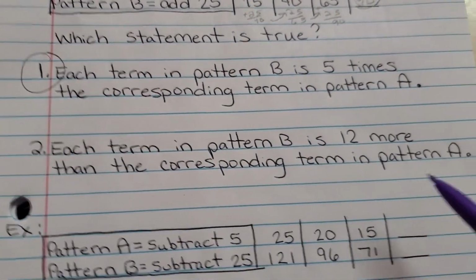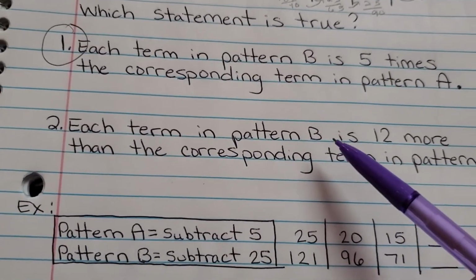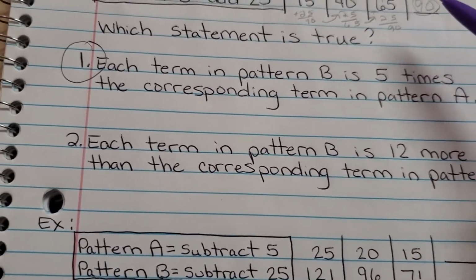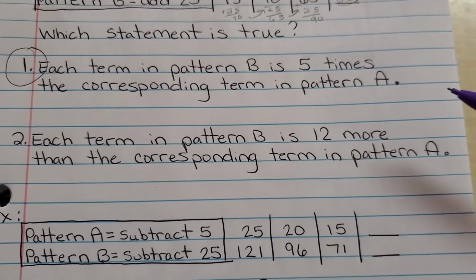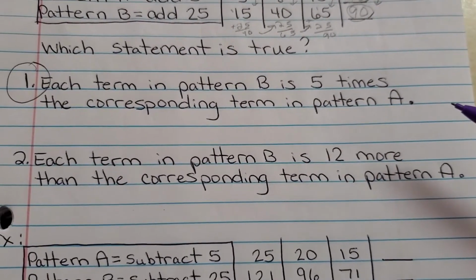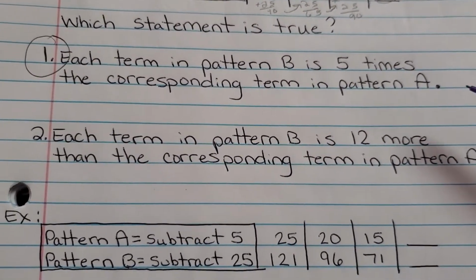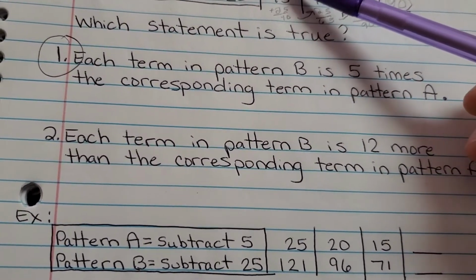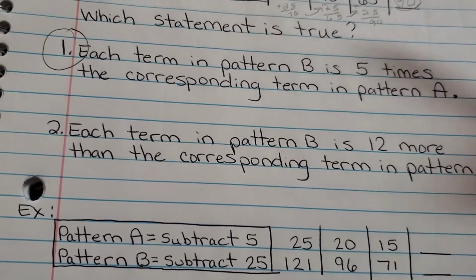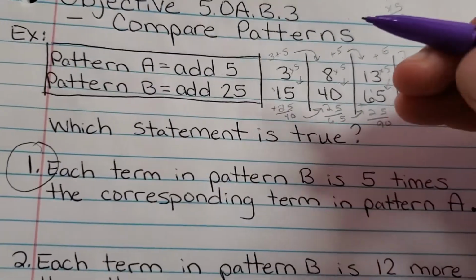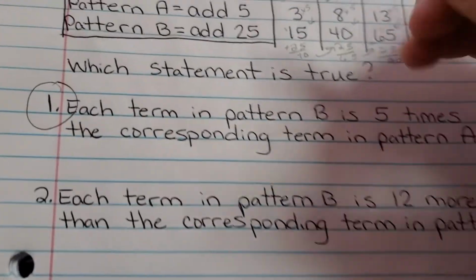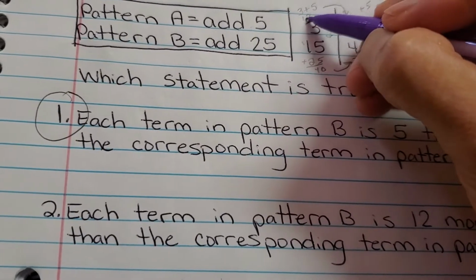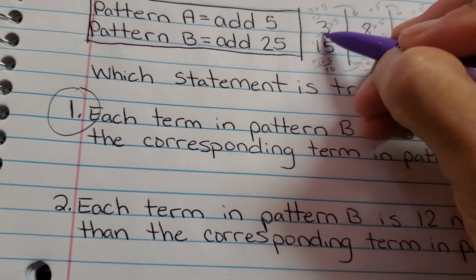Now let's look at the next one. Each term in pattern B, so look at pattern B, is 12 more than the corresponding term in pattern A. So it's saying it's 12 more. So 13 plus 12 equals 15.